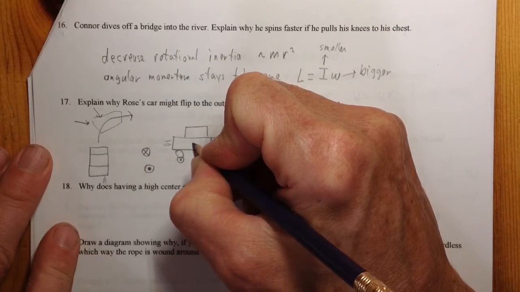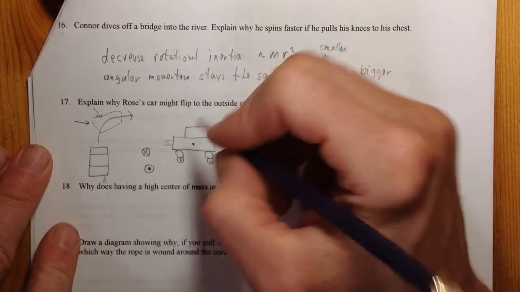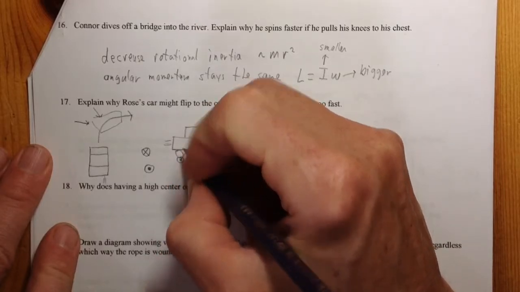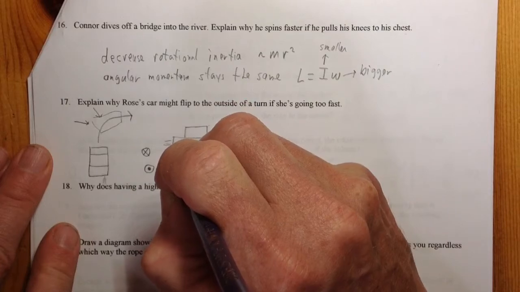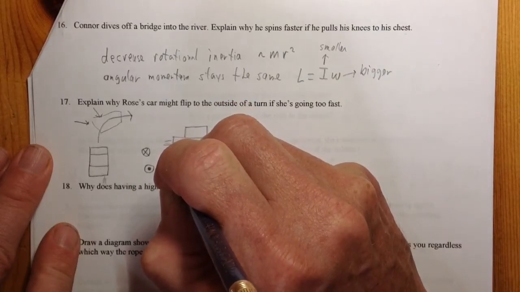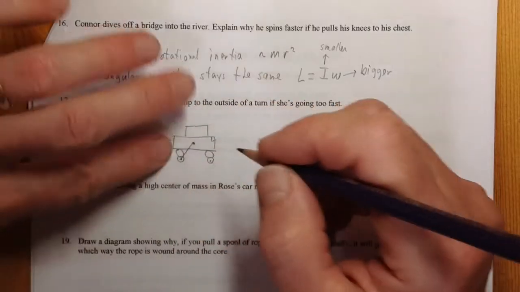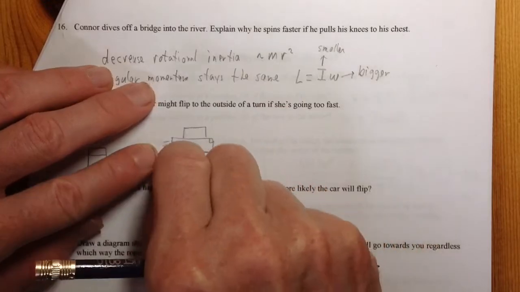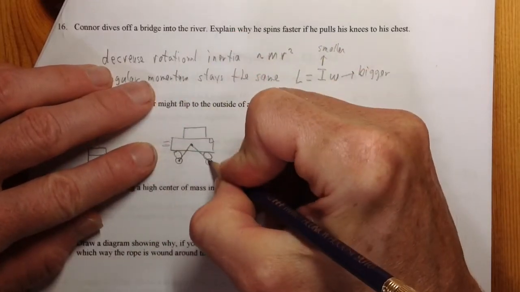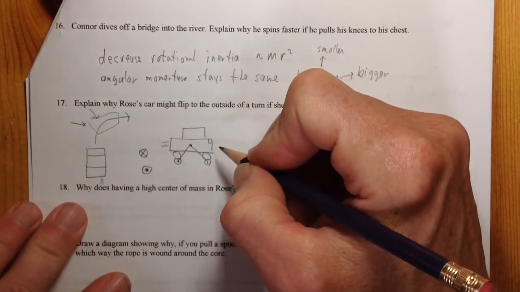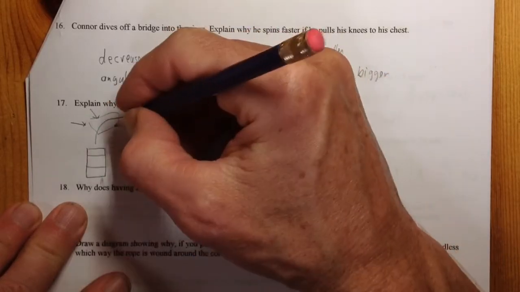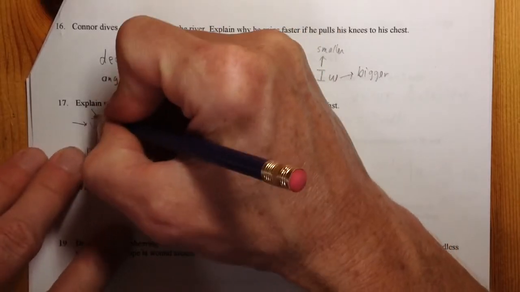Well, the car wants to rotate about the center of mass. If you push a force here, then we can imagine, like before, we draw a bar like this, the force is coming out at us. What's that going to do? It's going to want to turn the car this way. So there's the bar, we're turning the bar like this, and the same thing in the front tire, which means the car is going to want to flip over to the outside. So let's imagine this picture here again.